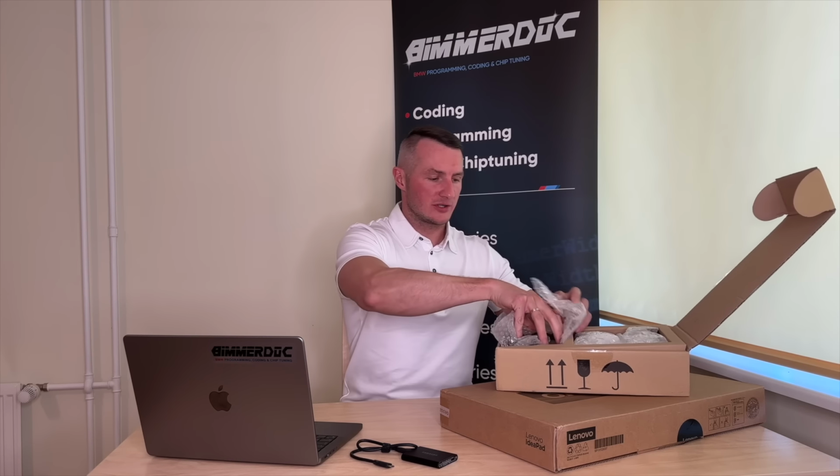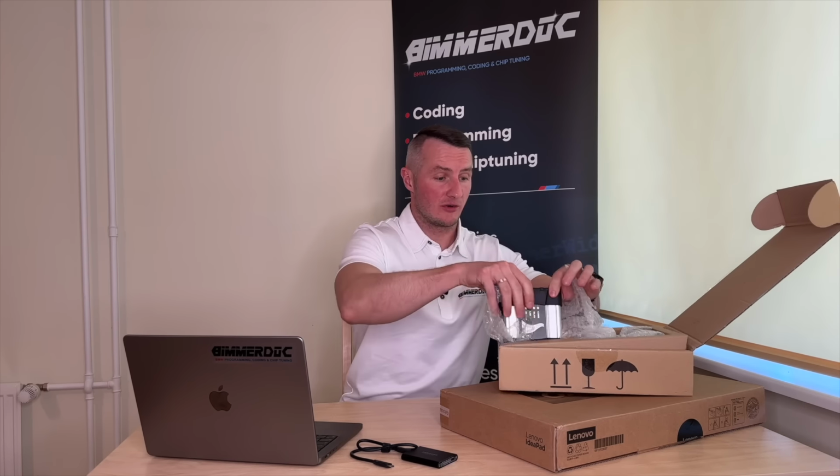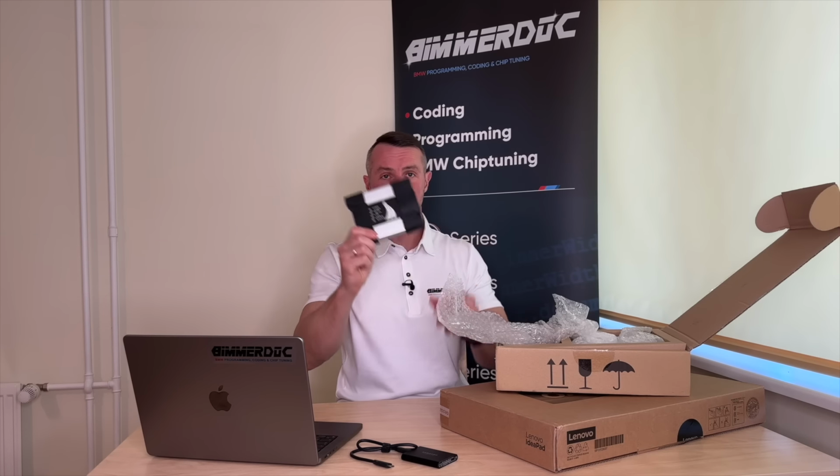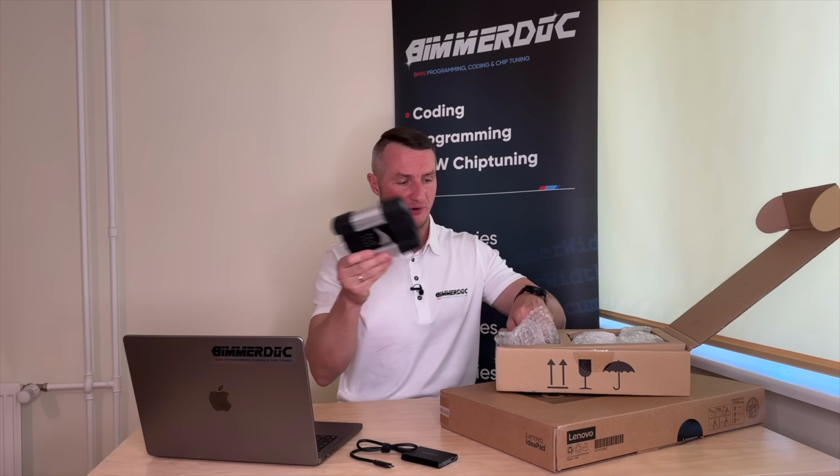To work with the cars, you'll require some hardware. So, for example, ICOM Next. Always prefer the original tools.